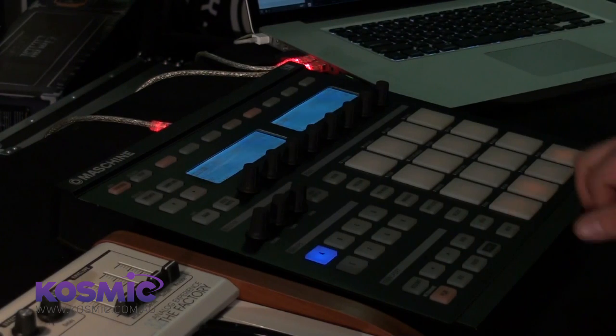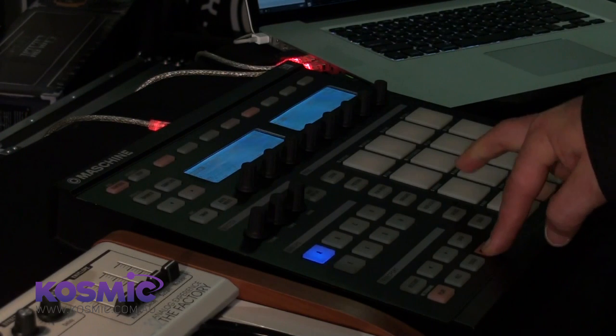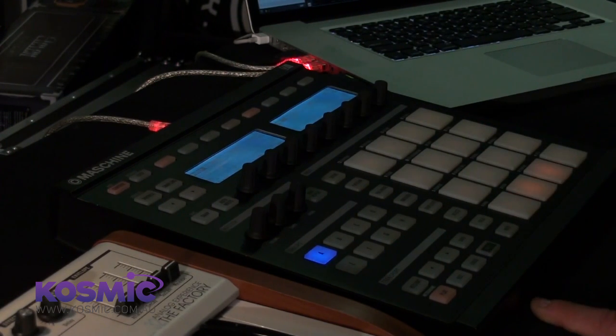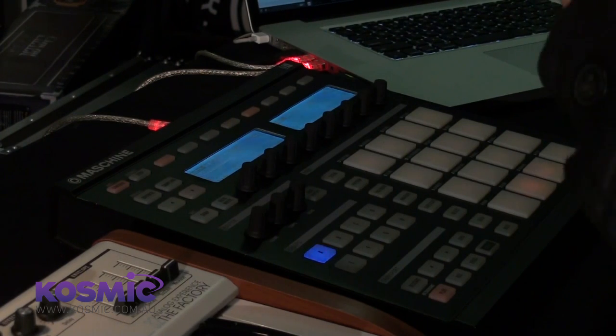Let's fix that. So we have a quantize function which we can access by pressing and holding Shift and pressing Quantize. Now that was a hard quantize I just did there. So a hard quantize removes any kind of feel. It's like Kraftwerk, the robots. Perhaps isn't what you want.